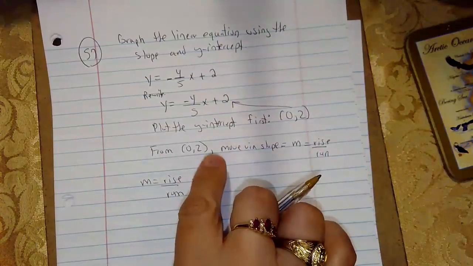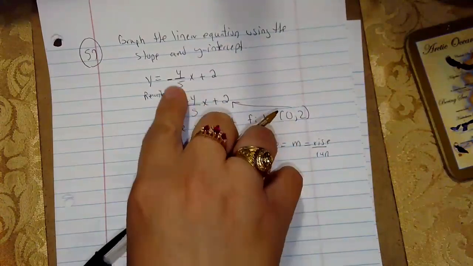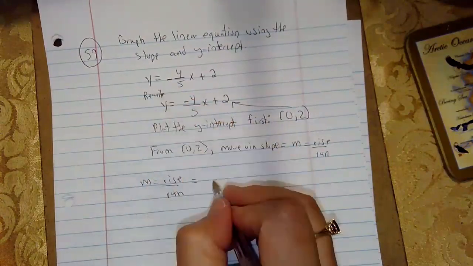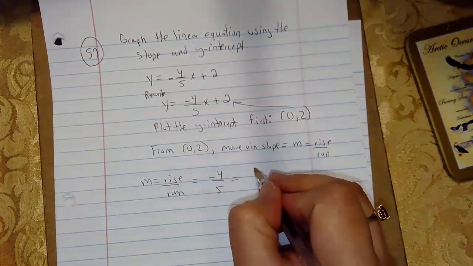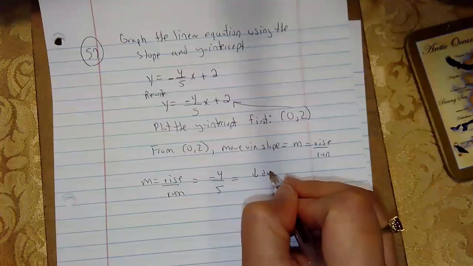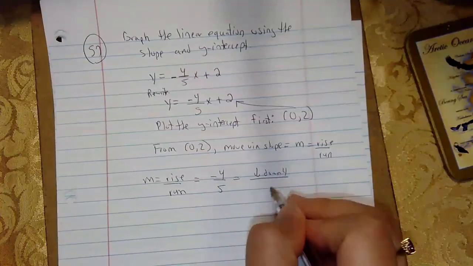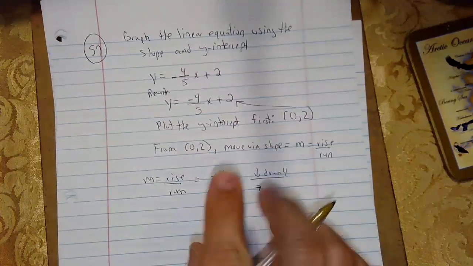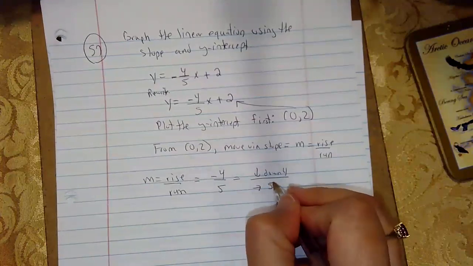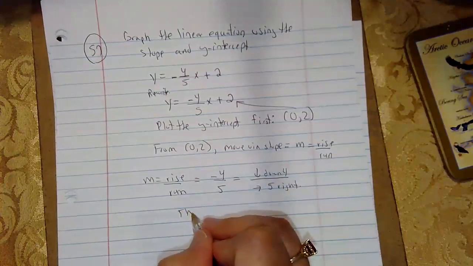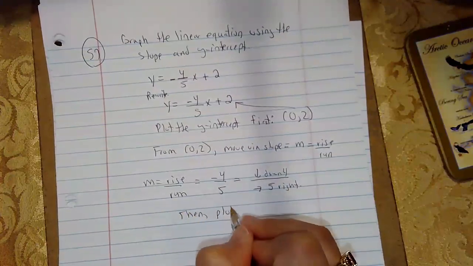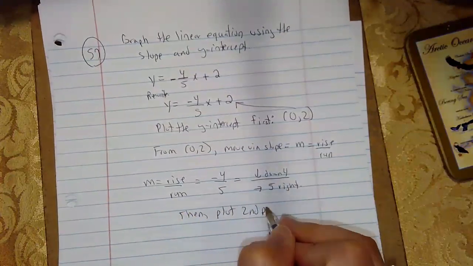So see that? Negative 4/5. That means you'd have to go down 4 and then to the right 5. Then you would plot your second point.